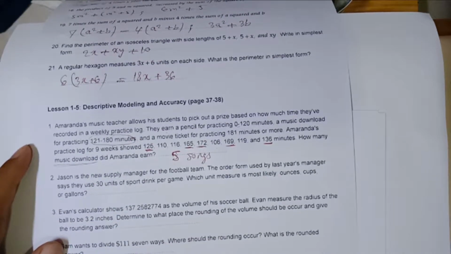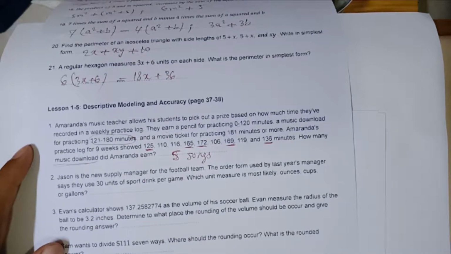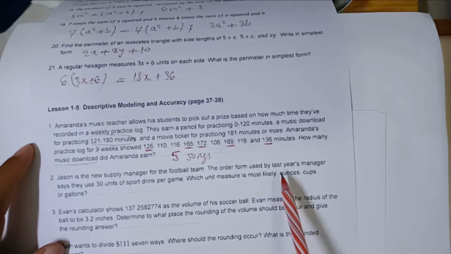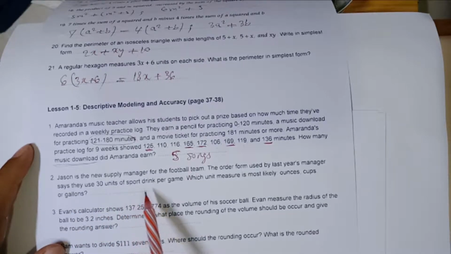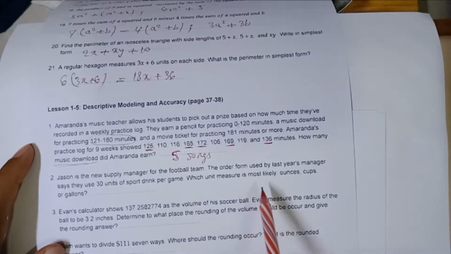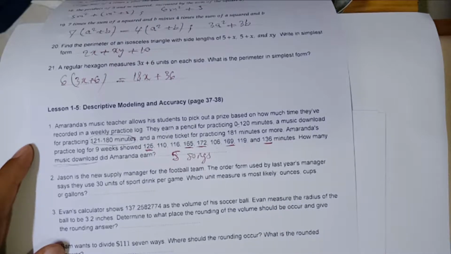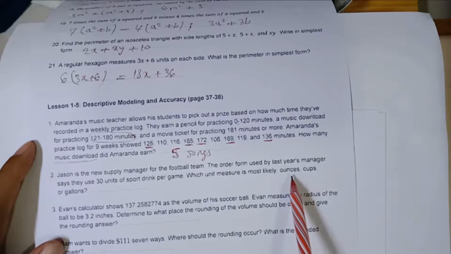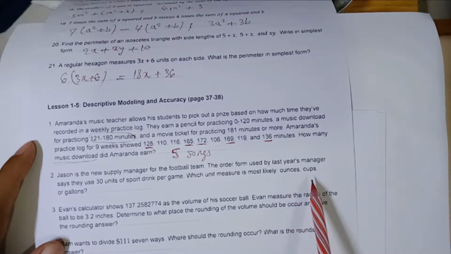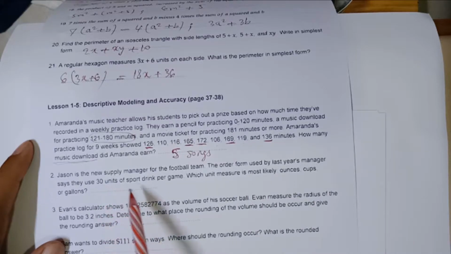Now number 2. Jason is a new supply manager for the football team. The order form used by last year's manager says that they use 30 units of sport drink per game. Which unit measure is most likely? Alright, for drinking, 30 ounces, too small. Cups, not enough.